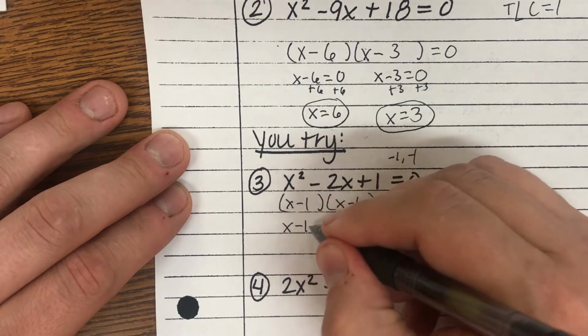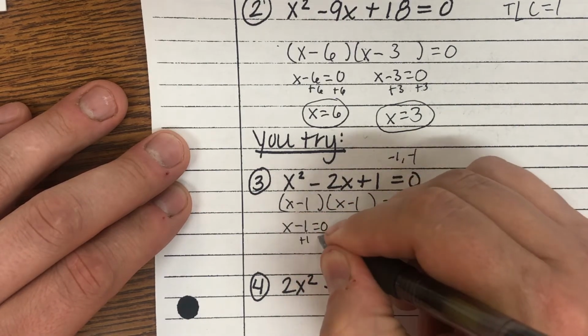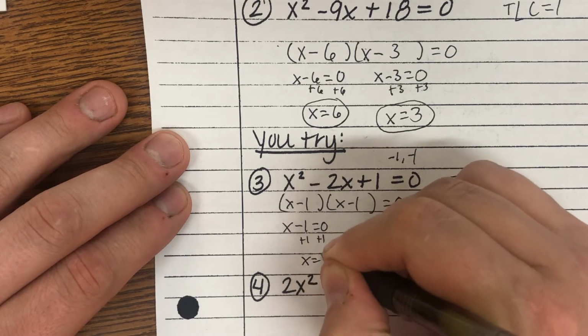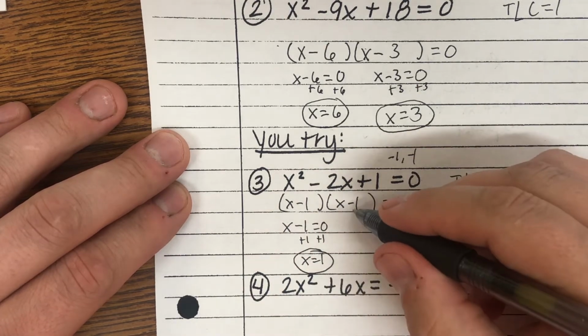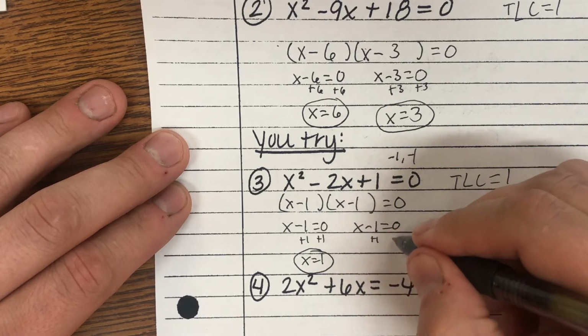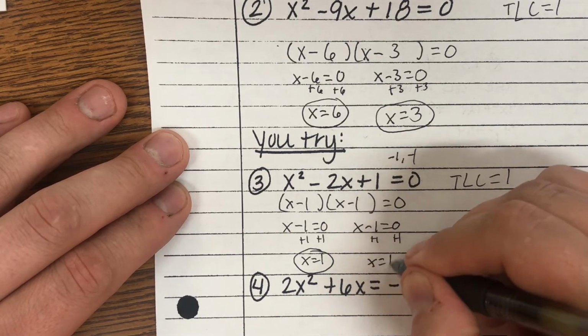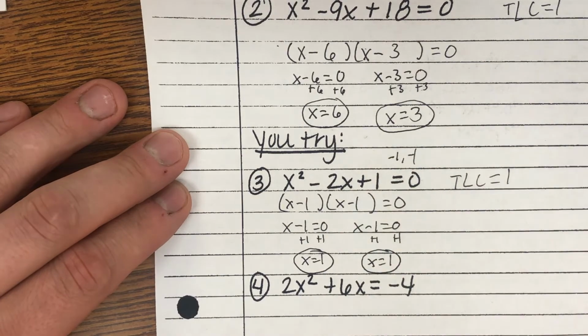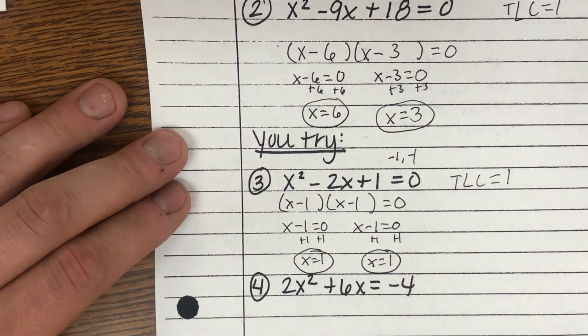But x minus 1 equals 0, add 1. X is equal to 1. And the other one, when's x minus 1 equal to 0? Add 1, x is also equal to 1. So there's only one solution for this one, and that is x equals 1.